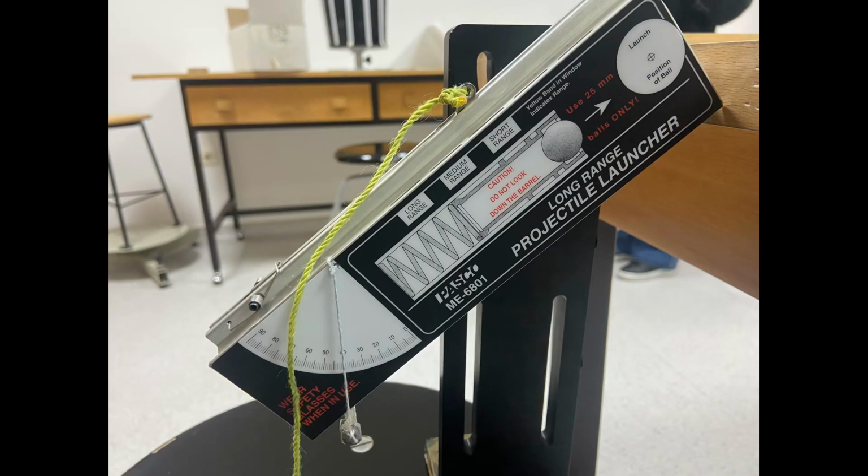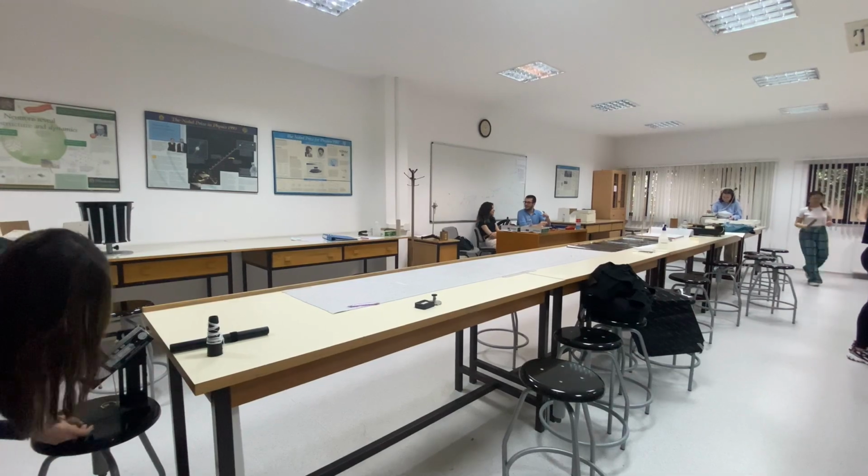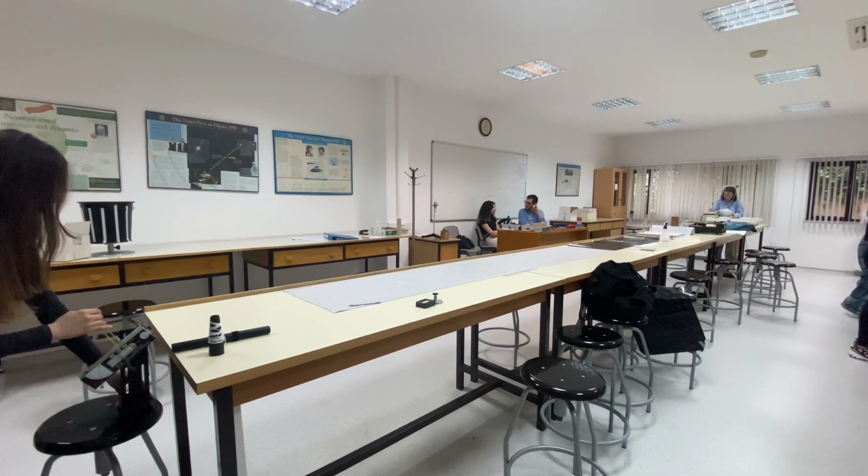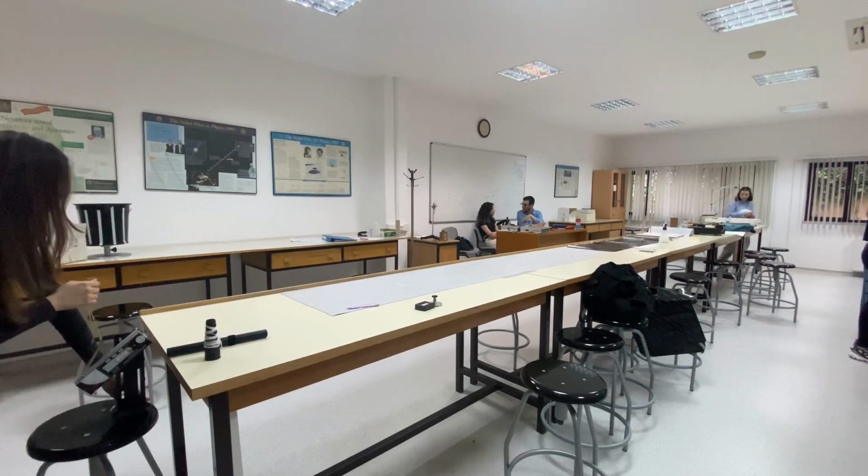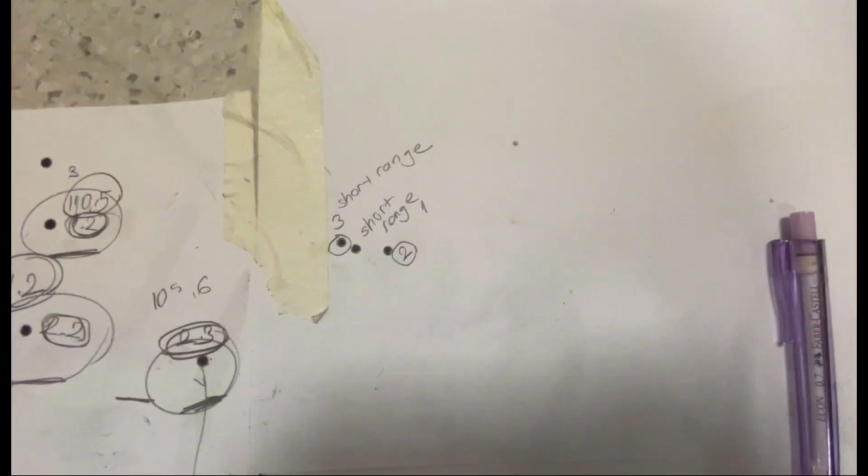To conduct the experiment, I set up a projectile launcher on a flat surface, ensuring it was consistently angled at 40 degrees throughout my experiment. Using the launcher, I launched an object at 2 different initial velocities, and after each launch, I measured the horizontal distance traveled by the object.